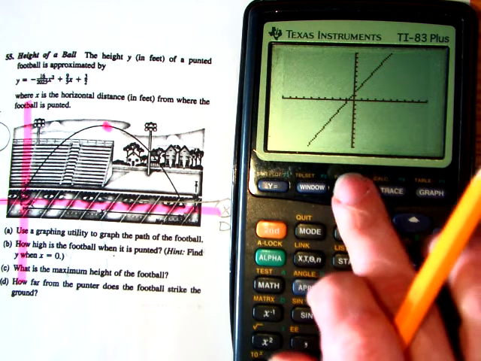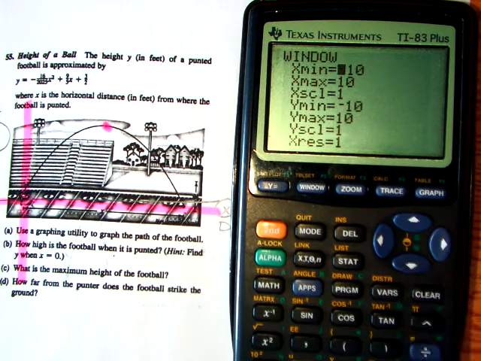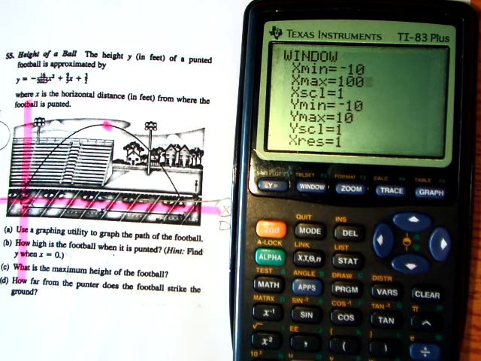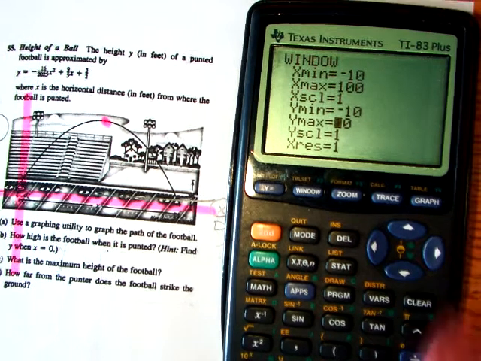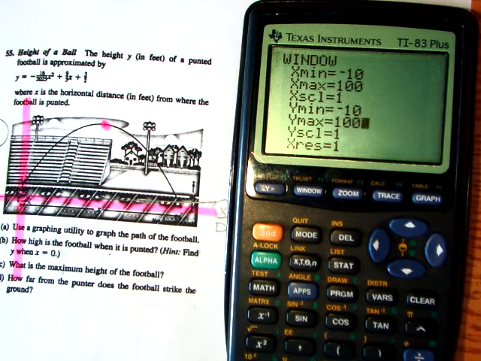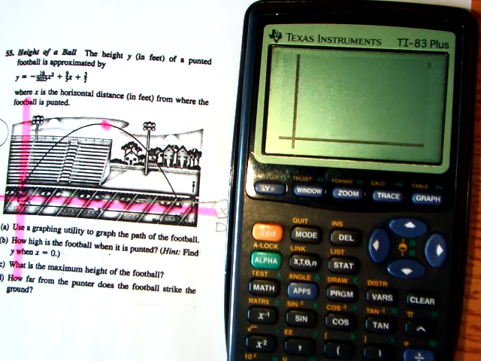So from here we can think about the window setting. If we start maybe at negative 10, let's go up to 100 for 100 yards. That's a pretty big punt for those of you that don't know. We can also change the height. Maybe the highest value would be 100 feet. And look back at the graph.